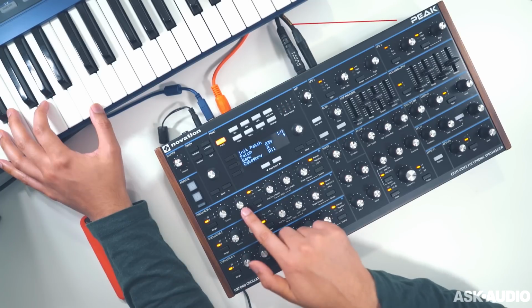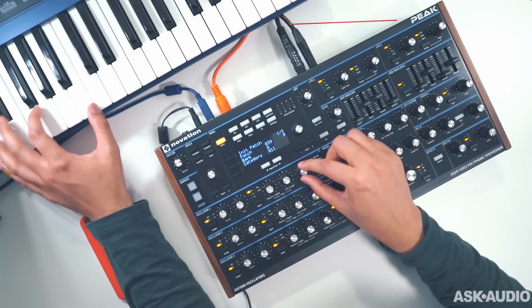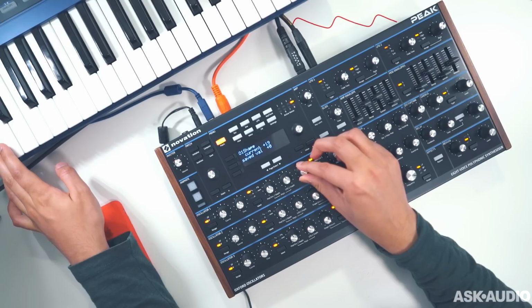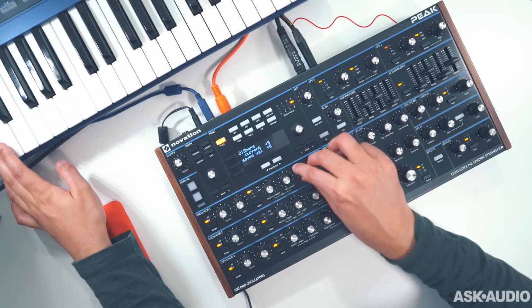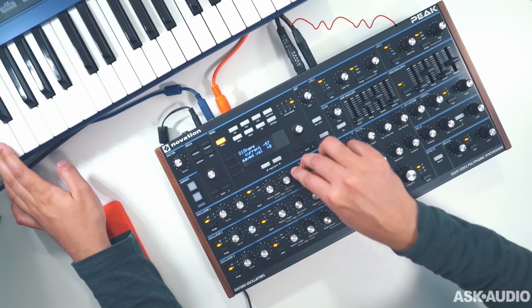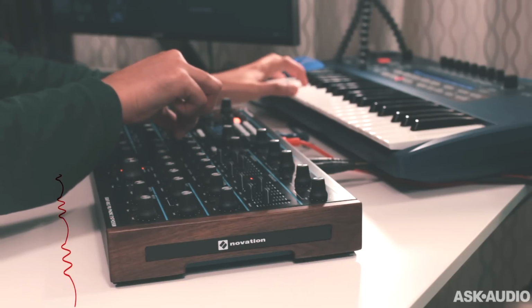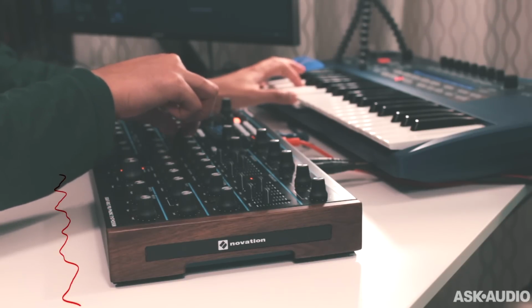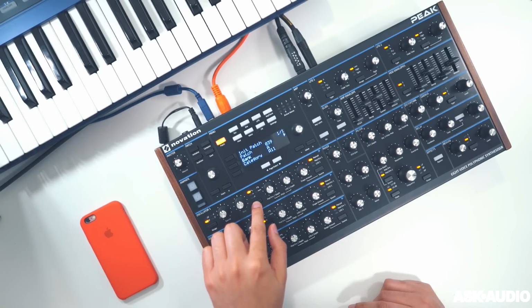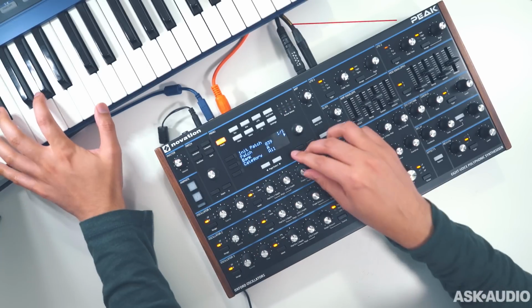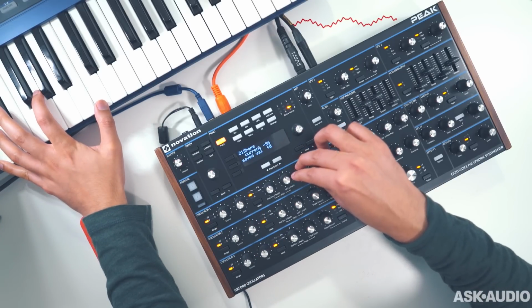Now, other than the tuning controls, you have this shape dial here. So this sine wave can be shaped to produce a different waveform, bring in more harmonics. It's a bidirectional dial. And every waveform has this shaping option. So if I switch to the triangle, I can shape that too.